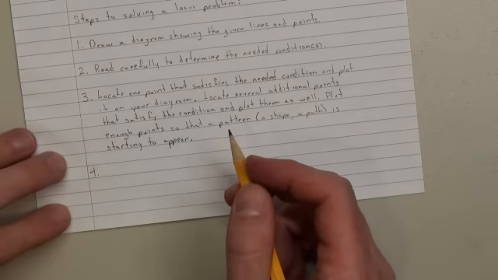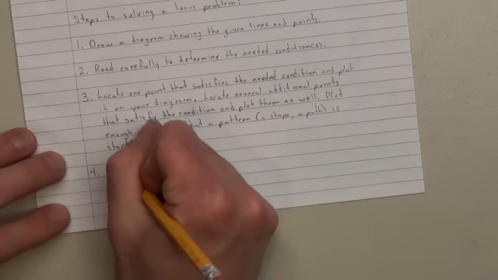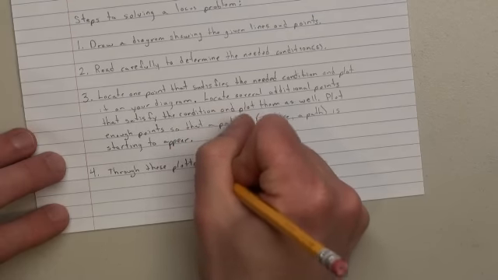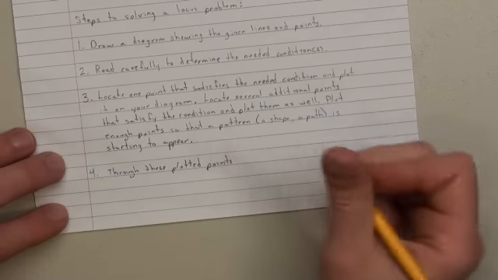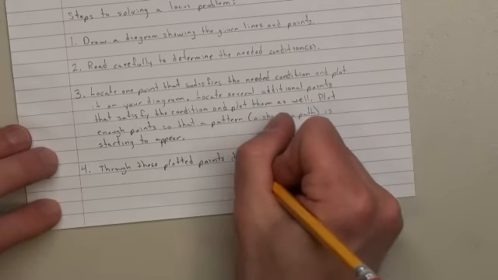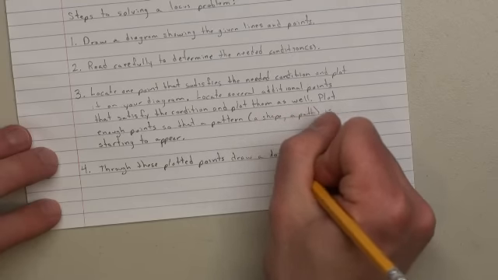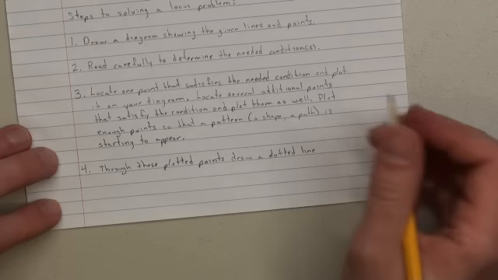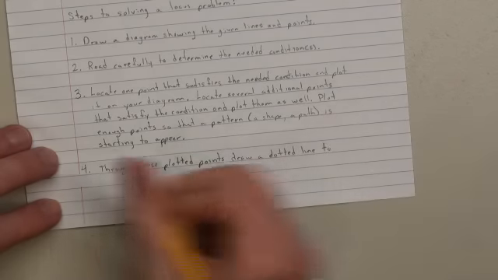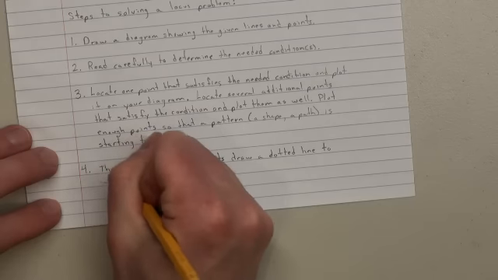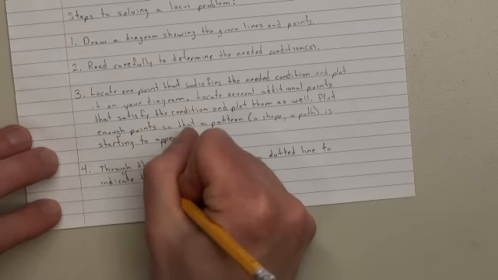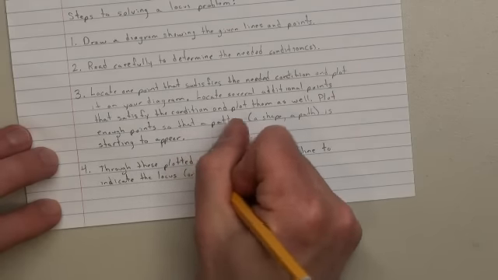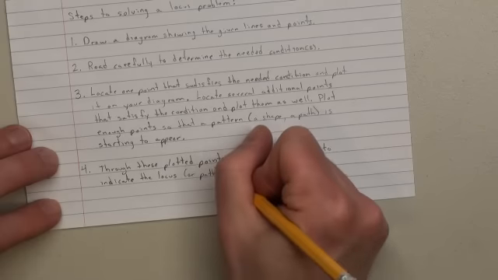Okay. So 4 is through these plotted points. Draw a dotted line to indicate the locus or path of the points.